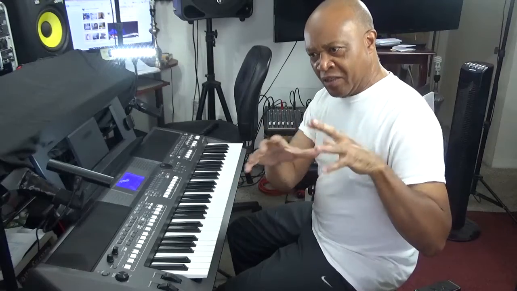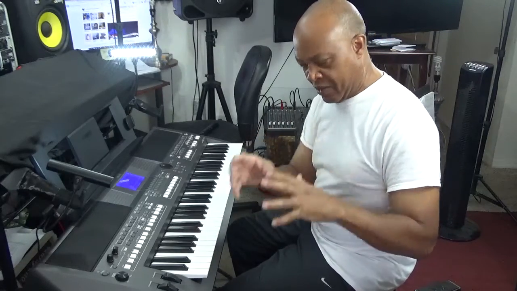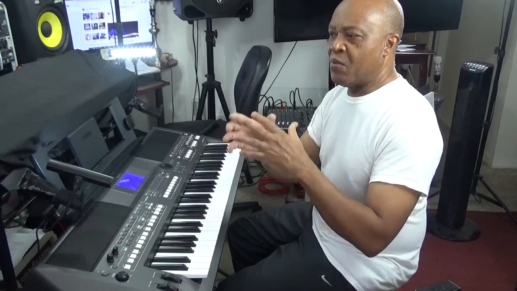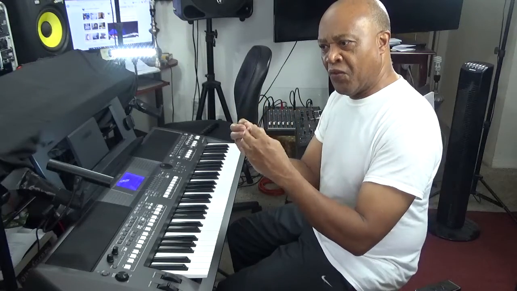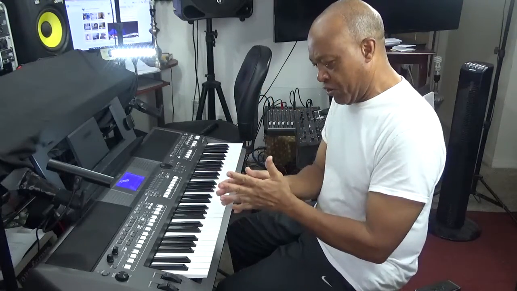So now that chord, the C dominant 7 chord, is diatonic to another scale. How do you find what scale it is diatonic to? By counting a perfect fifth below the root.